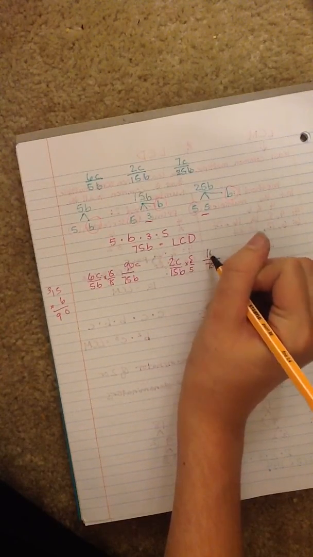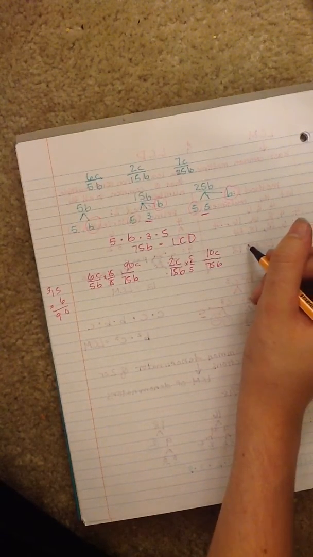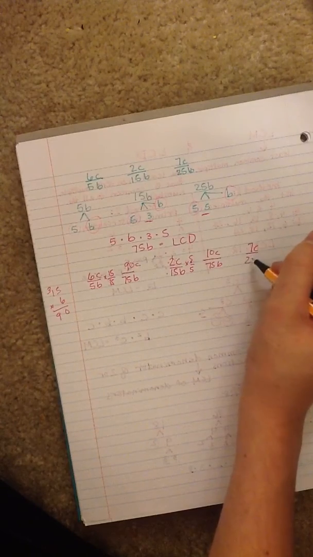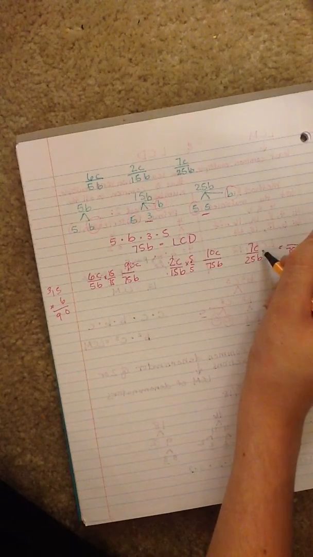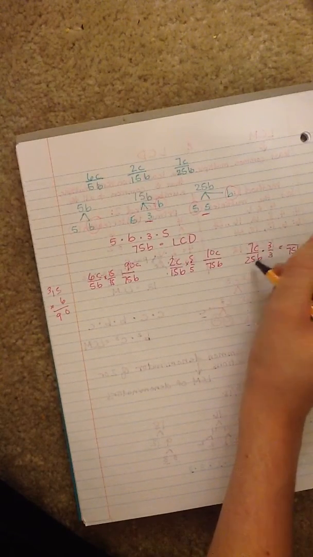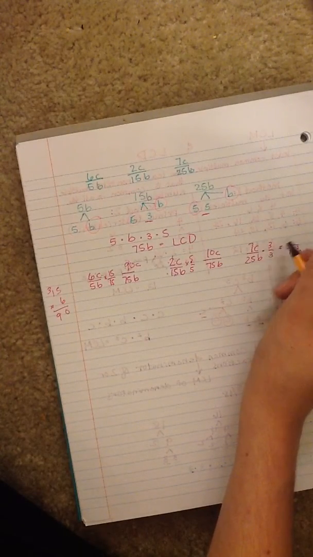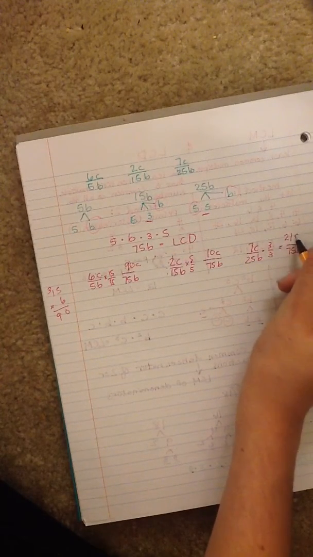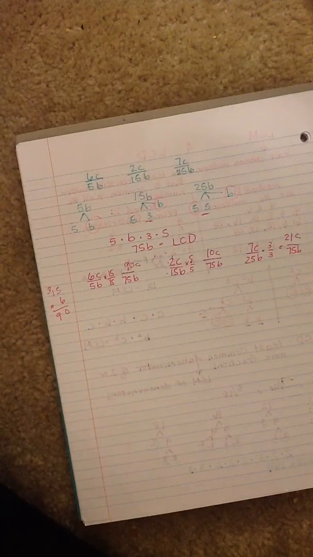So that'll give me 10C over 75B. When I come over here to do 7C over 25B to get to a common denominator of 75B, I multiply top and bottom by 3. 3 times 25B is 75B, 3 times 7C is 21C. This should look like all the problems you might see in your homework.